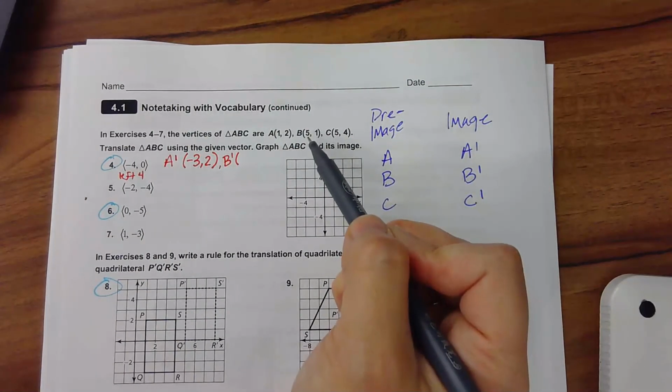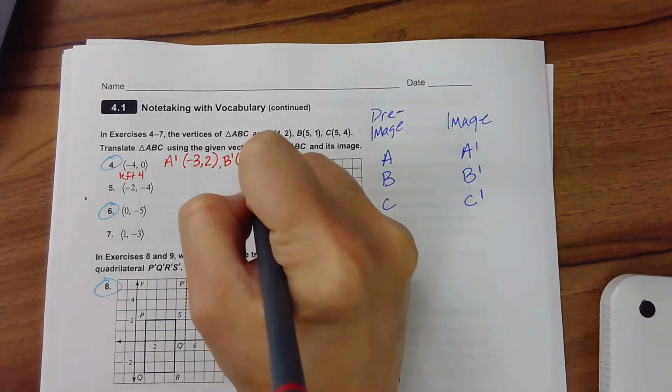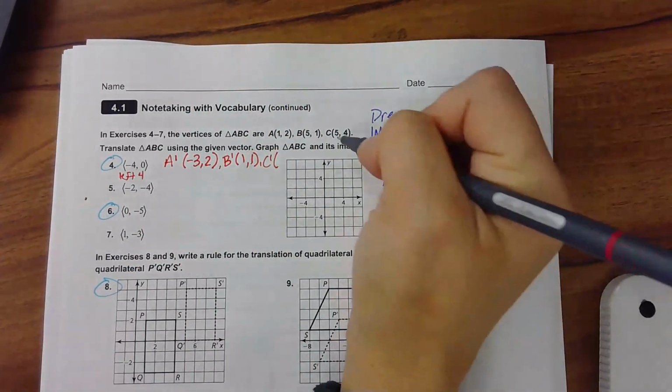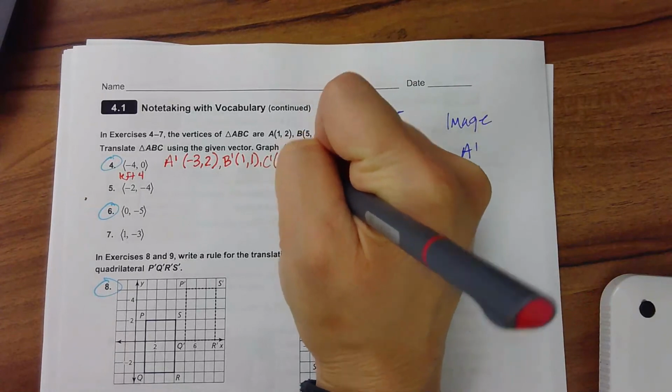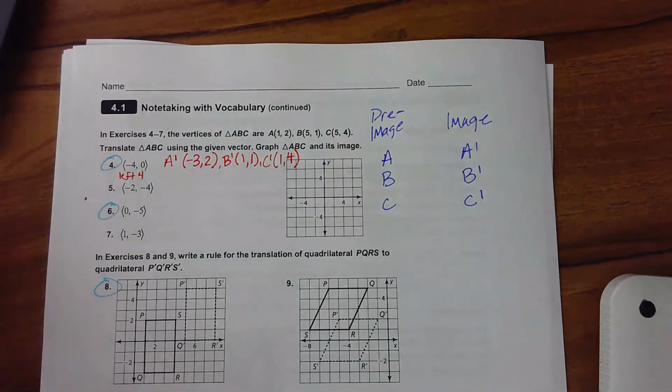B prime, same deal. We're going to subtract 4 from the x's, so I'm going to get 1, and I'm not going to change my y's. And then C prime, same deal, subtract 4, not change my y's. And so what we're doing here is we're doing a translation for both.